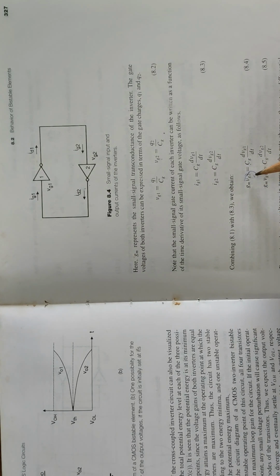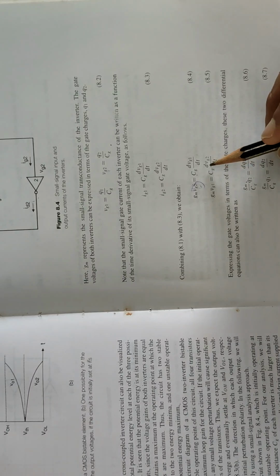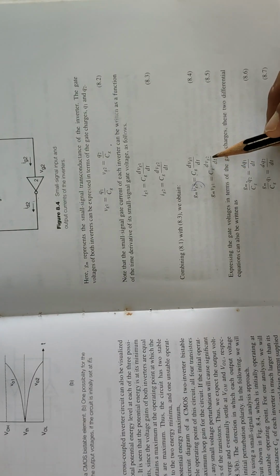Gm Vg2 is equal to Cg dVg1 by dt. Gm Vg1 equal to Cg dVg2 by dt.